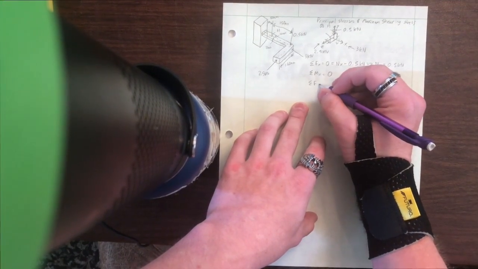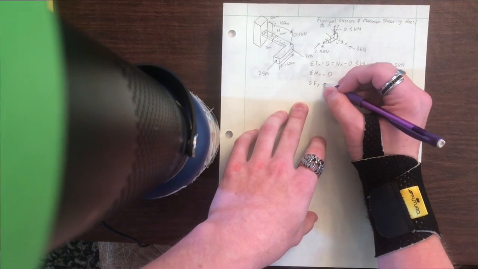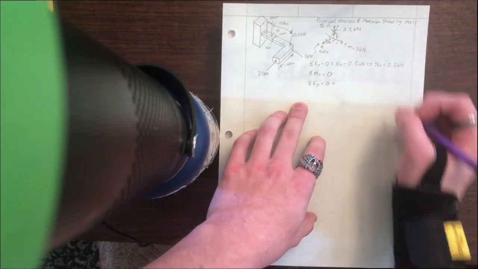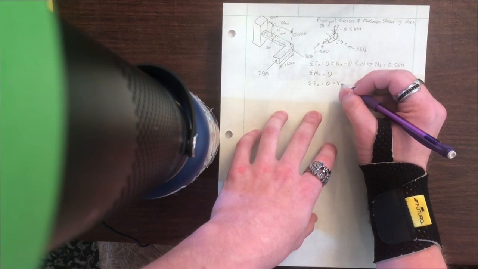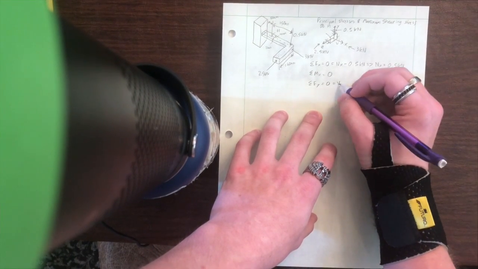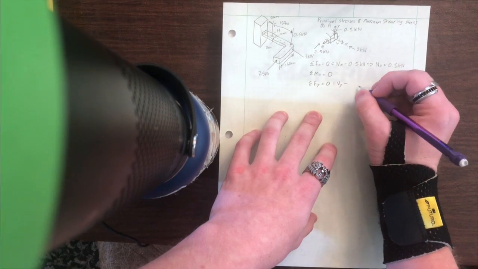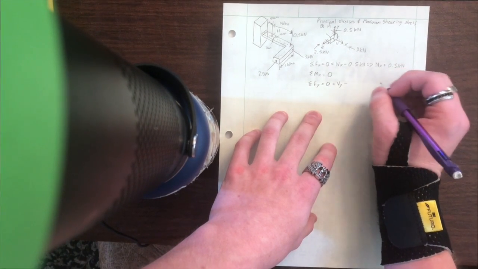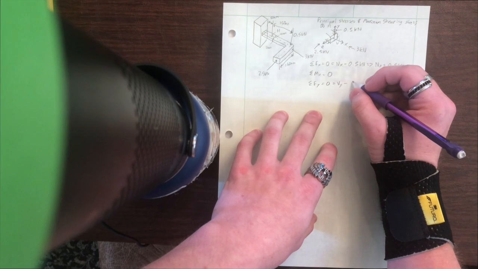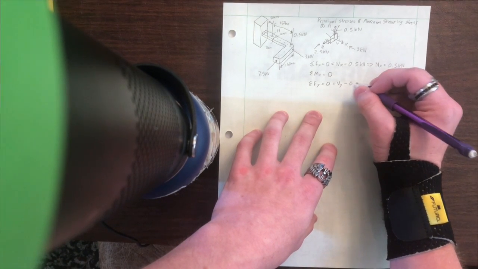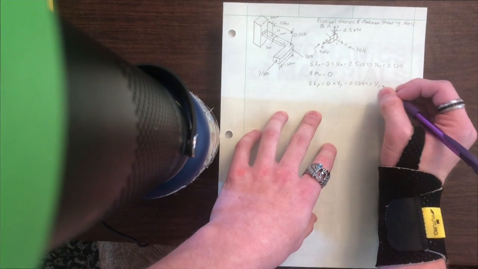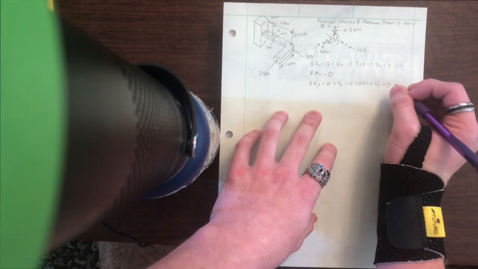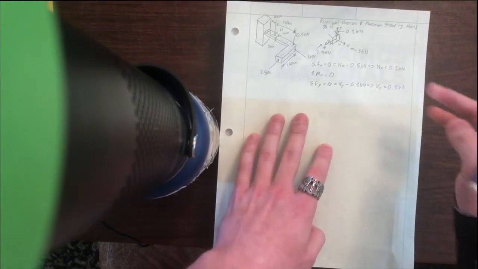Then the summation of forces in the Y gives a shear force, minus 0.5 kilonewtons, which gives shear at Y of 0.5 kilonewtons.